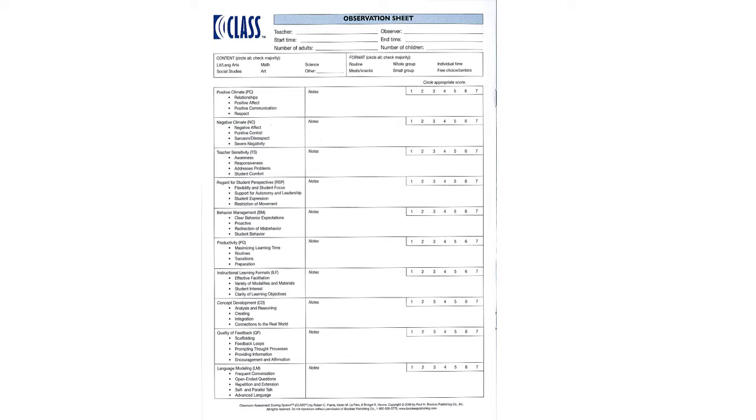And then you take about a 10-minute little time away from the classroom for what is called coding, and you review all your notes and all that you saw, and then you give it a score from 1 to 7. Okay, so then you go back again to the classroom for another 20 minutes, and you do the same thing. You observe whatever's happening at the moment. You write down all your notes, and you give it a score, right? So you end up with 2 scores.